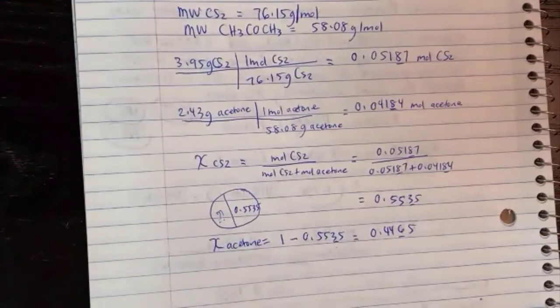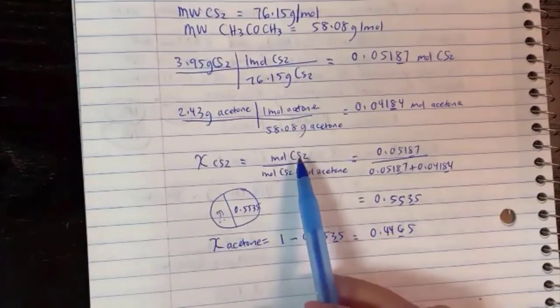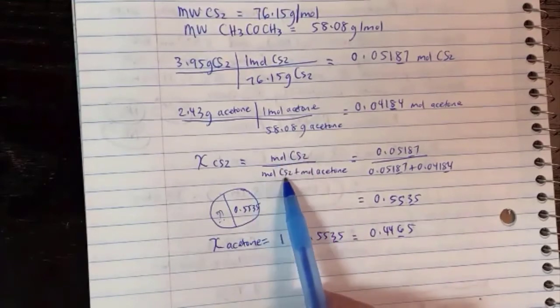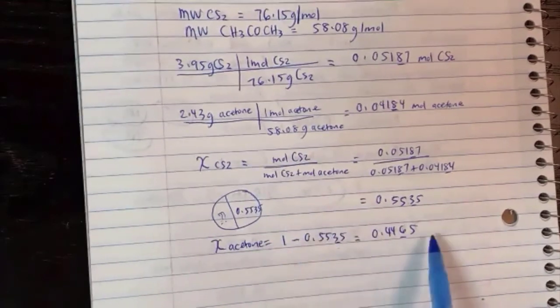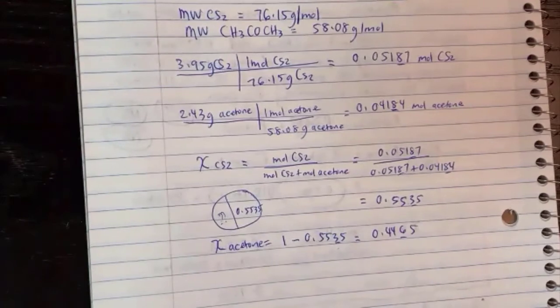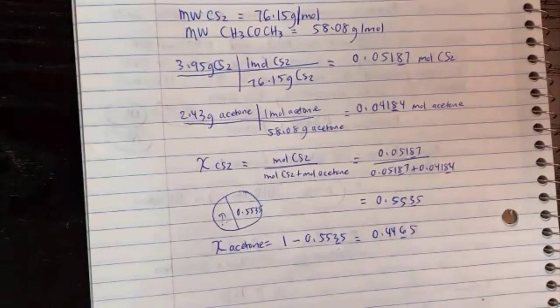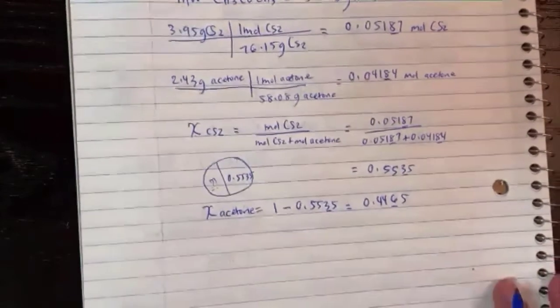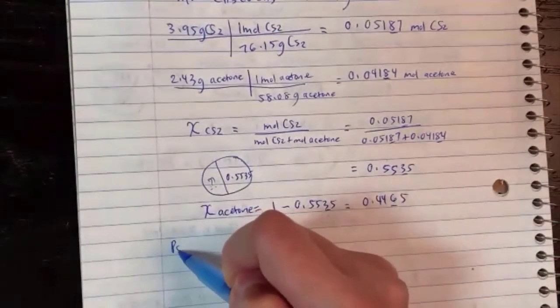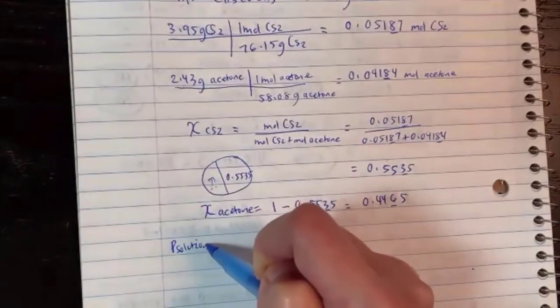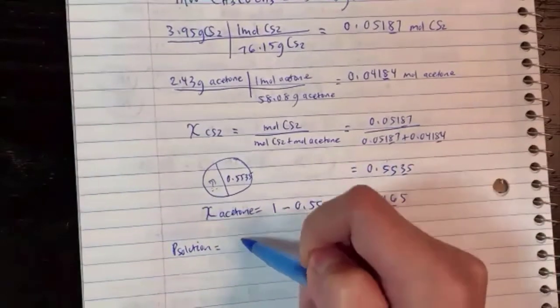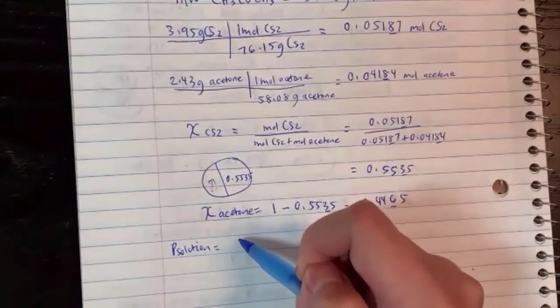Now we have both portions. So you could have done moles of acetone over moles of CS2 plus moles of acetone for this part and got the same answer. So let's keep going. Now we have both of the mole fractions. Let's go ahead and put everything together then, okay? So we want to do P of solution. We know it's P of solvent and solute together.